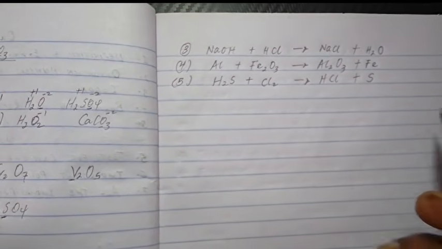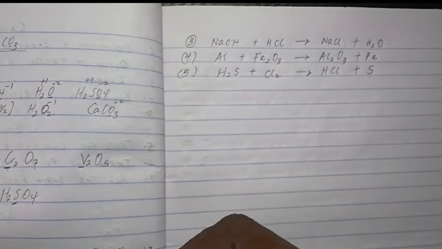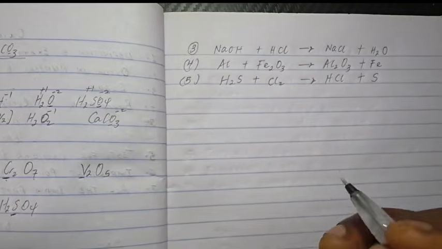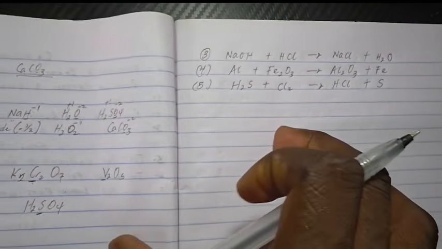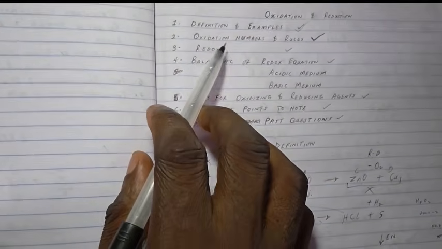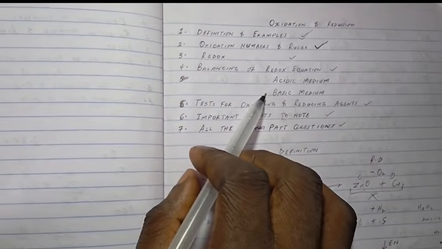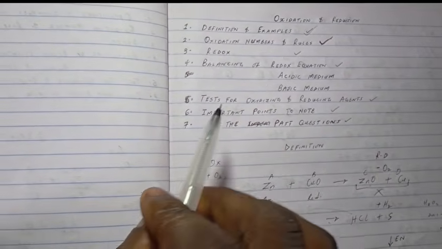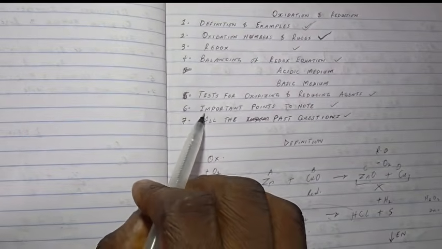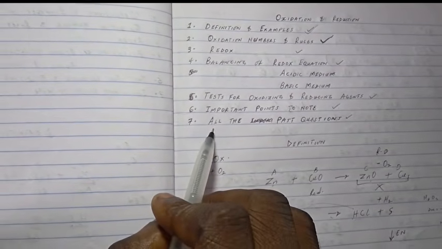Determine the change in oxidation state in all of them using the rules I gave you, and let's see what your answers are. When we are through with this video, I'm going to the next one, and the next one is redox. So we are going to look at redox. Then I will quickly teach you this for the purpose of those that want to know about it. Then the test for reducing agent, and then we'll solve all the past questions together quickly. But make sure you write down.